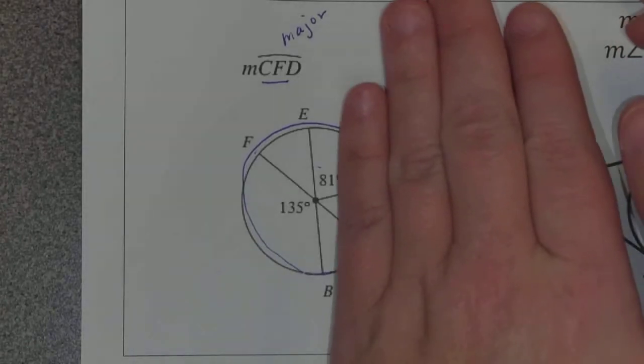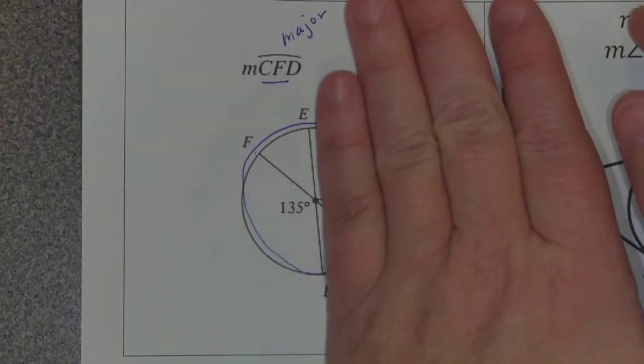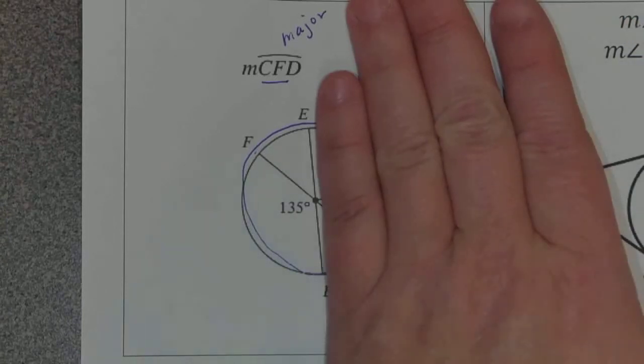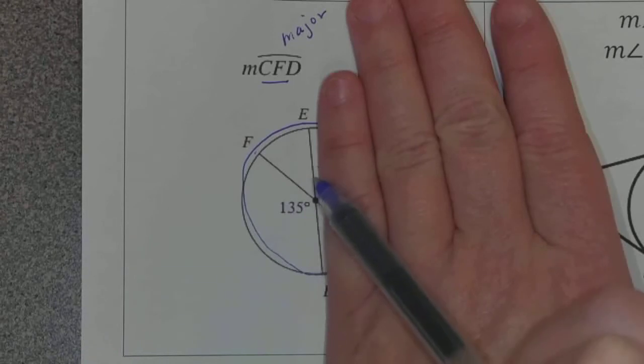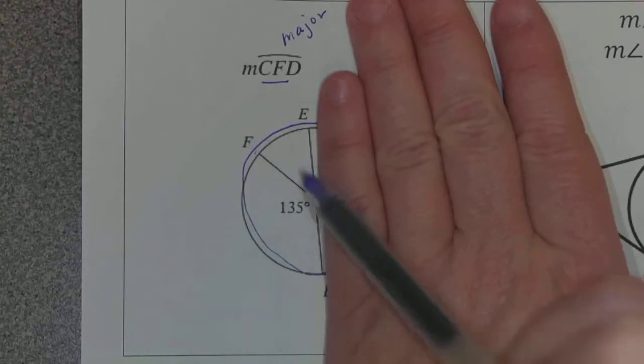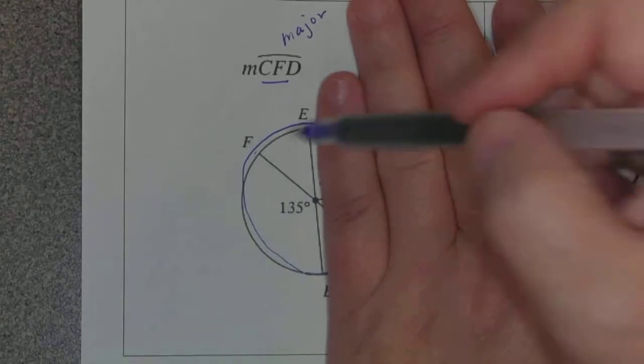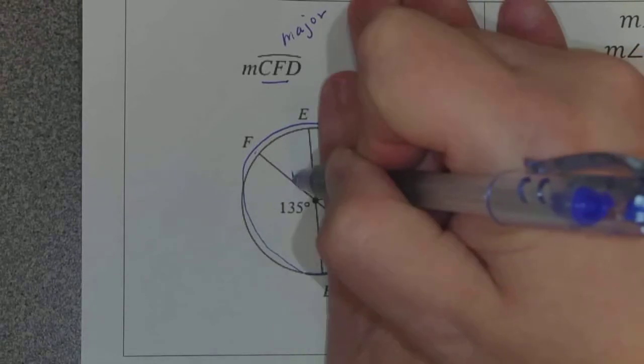So I want you to notice that that's a diameter. Do you guys agree with me? That's a diameter, which breaks my circle into 2 semicircles. Anybody remember how many degrees are in a semicircle? 180. So how much does this piece have to measure right here? Small one? Yeah, 45.